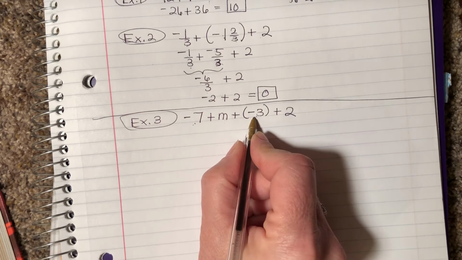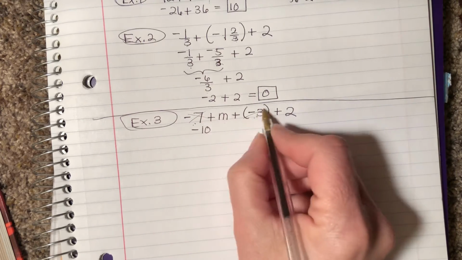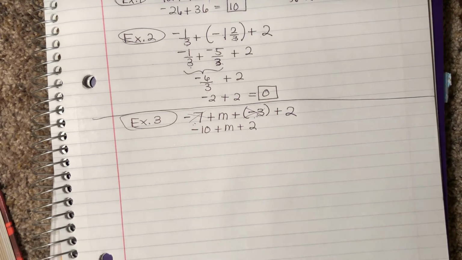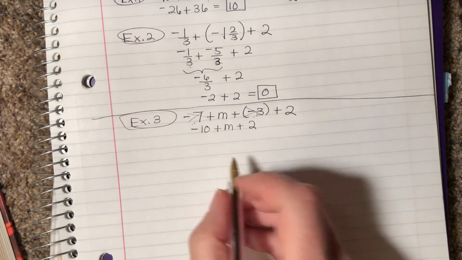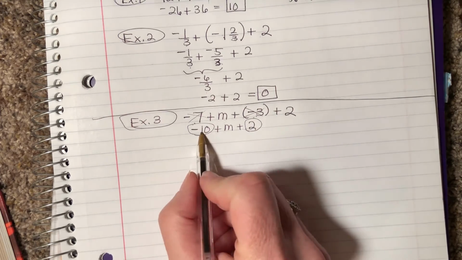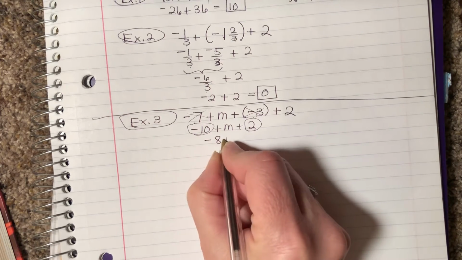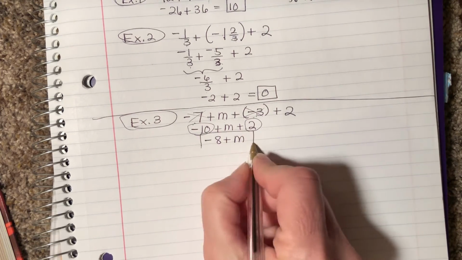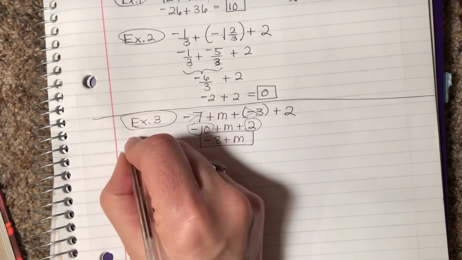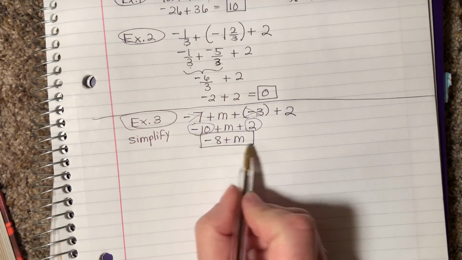-7 and -3 is -10. So I'm done with those, plus m plus 2. And commutative property says I can rearrange the order if I want. -10 and 2 add to each other. So -10 plus 2 is -8 plus the m. And that's the final answer. And the directions will probably say simplify. But you want to go as far as you can go.